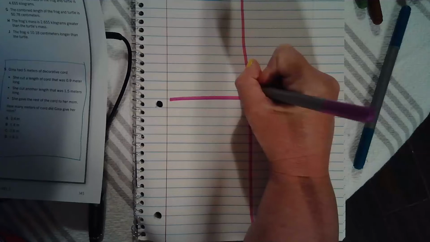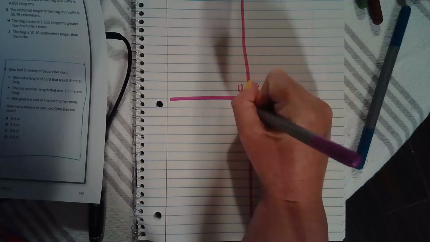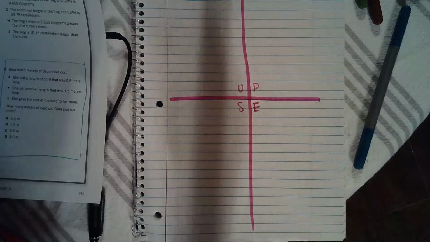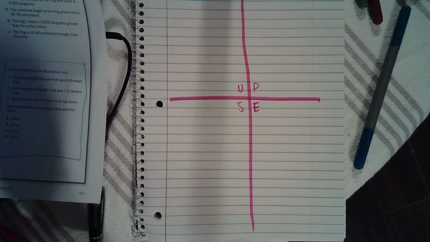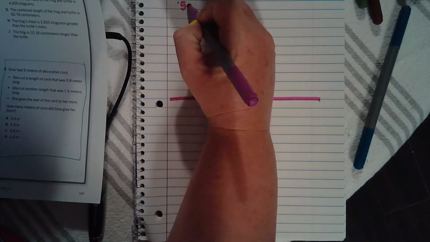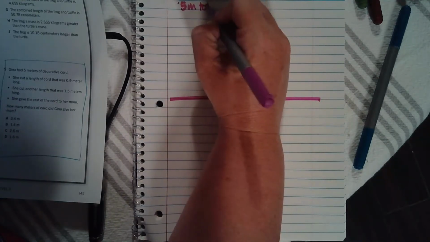Okay, so again, we're going to create an UPSI chart for that question. Make sure you can still see the question to the side. Probably should have given myself more in the solve this time than I did the last time. Okay, so what I understand is there's 5 meters total to start with.